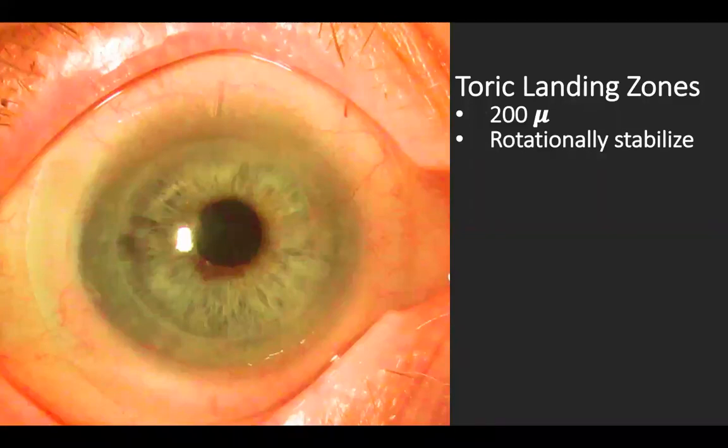Toric landing zones on a toric sclera allow the lens to rotate and stabilize.